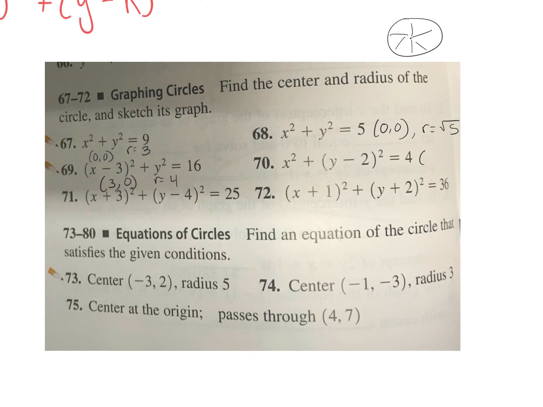Now, for 70, we have (0, 2) for the center, and then the radius is going to be 2. Again, the square root of 4. For 71, we have positive 3 and negative 4. So our center is going to be the opposite signs, (negative 3, 4). And then for the radius, it's just 5, because root 25 becomes 5. And then for the last one, we have positive 1 and positive 2. So our center is (negative 1, negative 2). And the radius is root 36. Root 36 is 6.